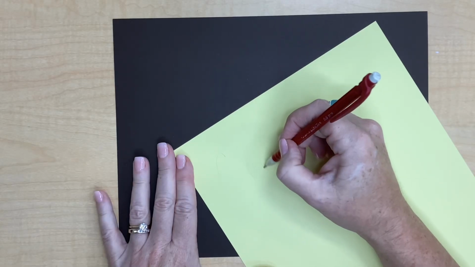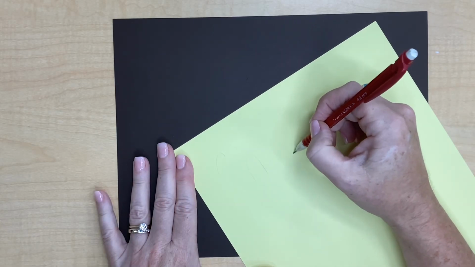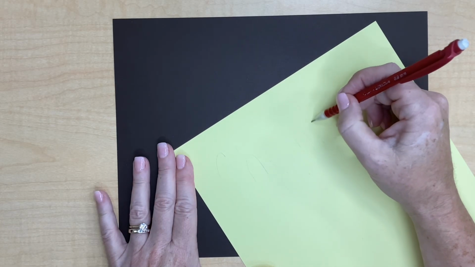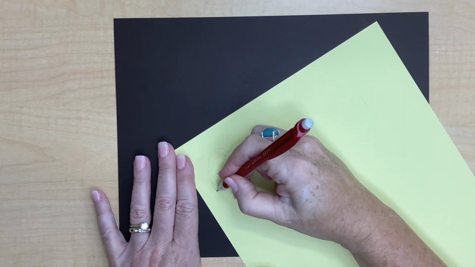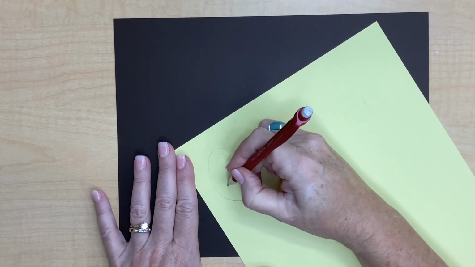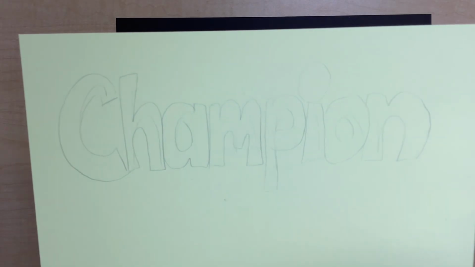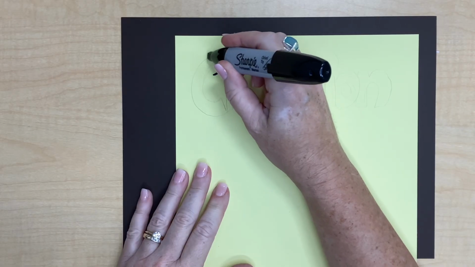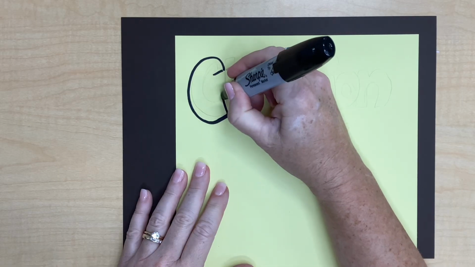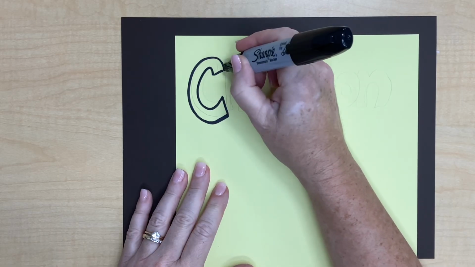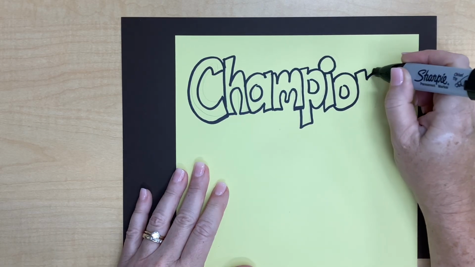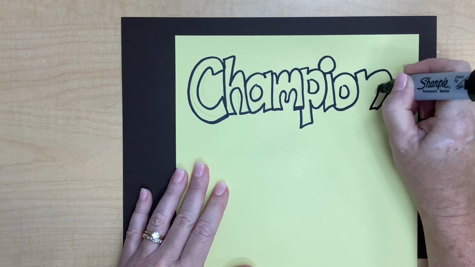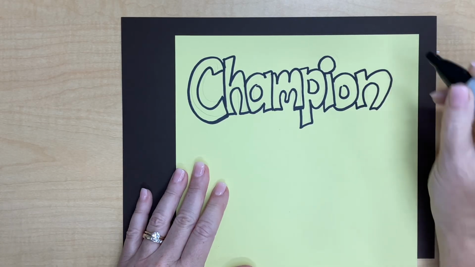We are making our 3D pop art name inspired by the artist Roy Lichtenstein. So first we are going to write our name in bubble letters. Start with a pencil first, and once you like your lines, go ahead and outline them carefully with a Sharpie. You could do block letters, bubble letters, you could sort of make up your own font that works for you.